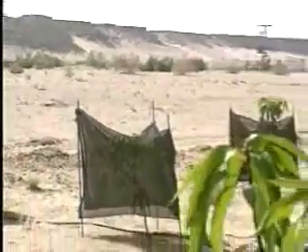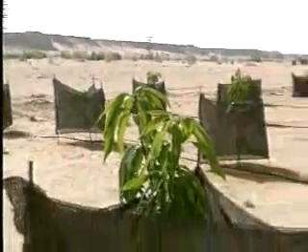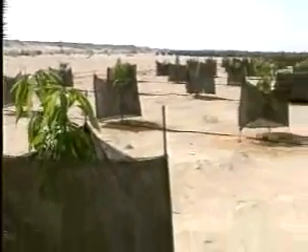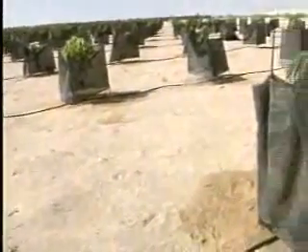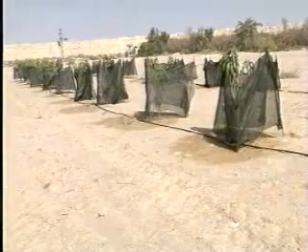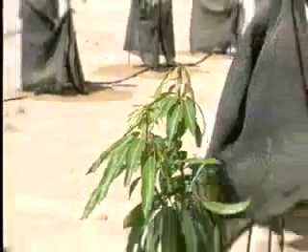Young mango plants in the desert are drip irrigated. They are protected against hot winds. Irrigation here is very efficient. The area between the rows remains dry and free of weeds. Water reaches the plant roots directly.